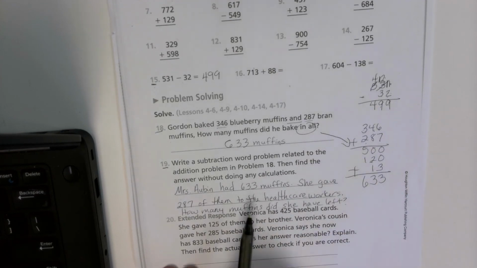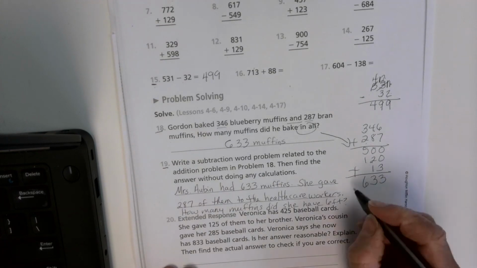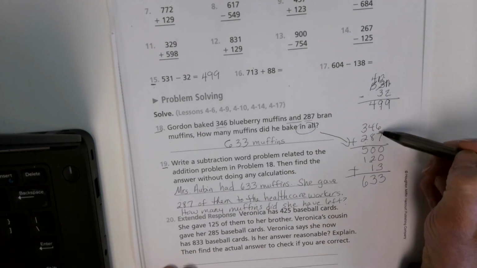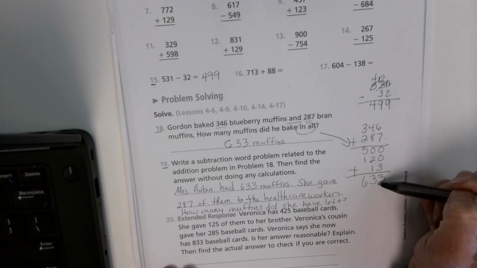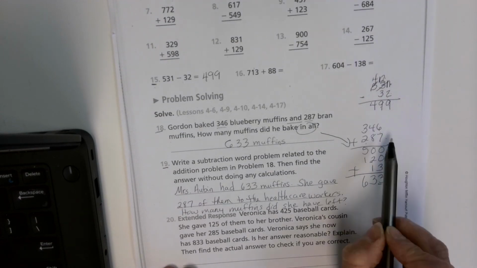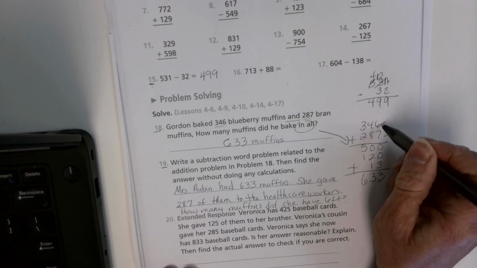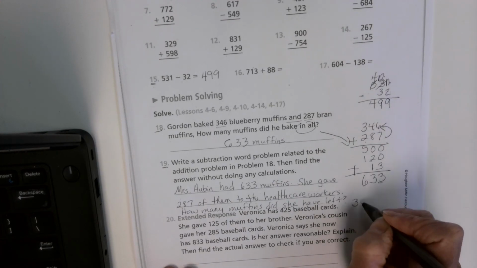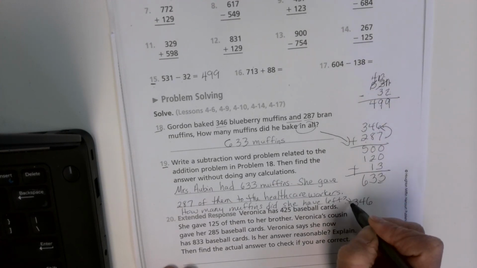Now it does say to find the answer without doing any calculations. So I know if 346 plus 287 equals 633, then 633 minus 287 is going to equal 346. So there's my answer.